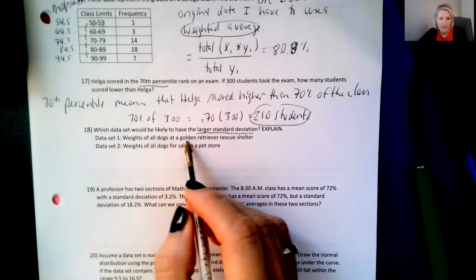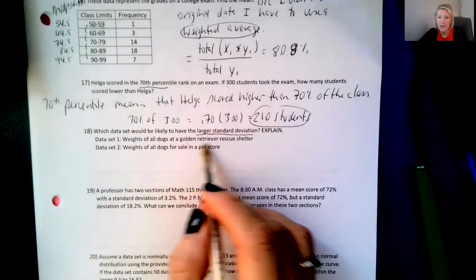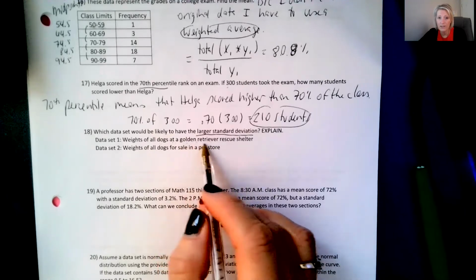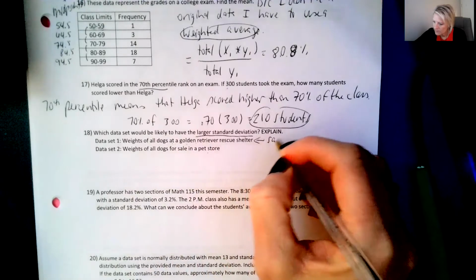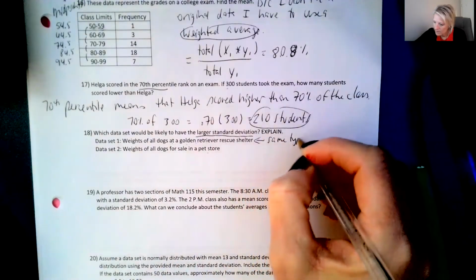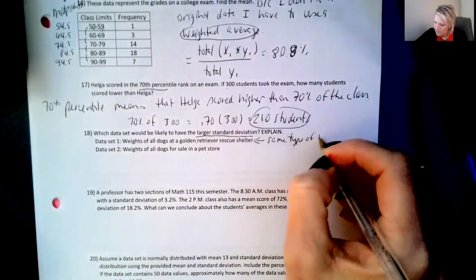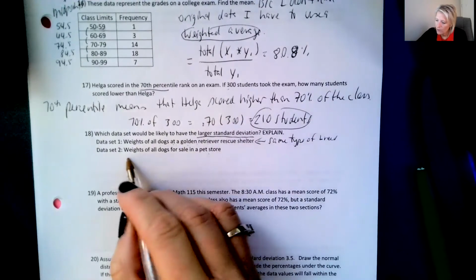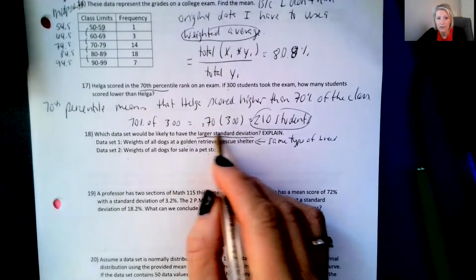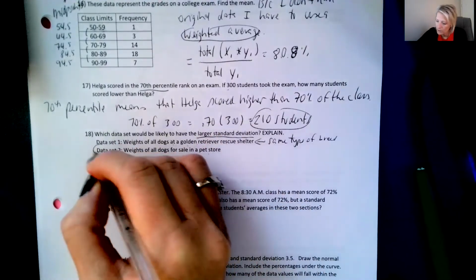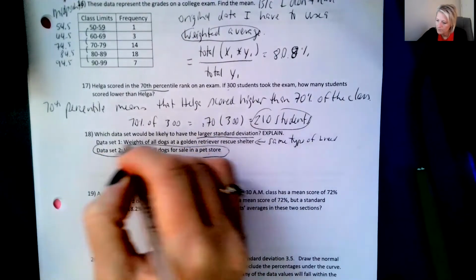The weights of all dogs at a golden retriever rescue are probably all going to be similar to each other because they're the same type of breed. And for the weights of all dogs for sale in the pet store, you can have really small dogs and really large dogs. So the one with the larger standard deviation would be data set 2.